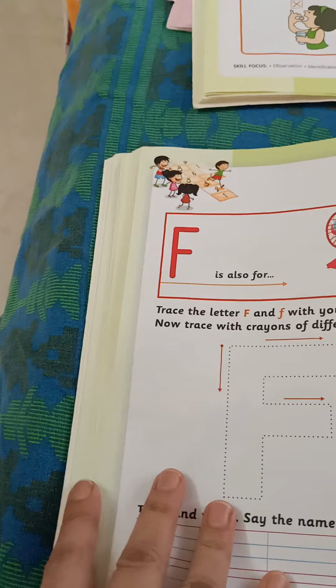Okay, so we have flower, fork, fire, fountain, fox, four, feather, fingers, fly, fan, feather, frog. These all words are starting with the letter F.